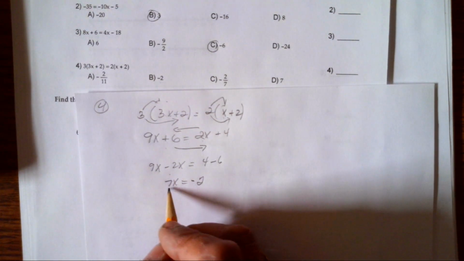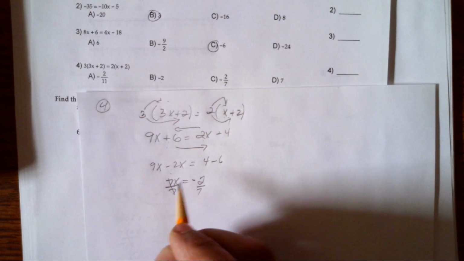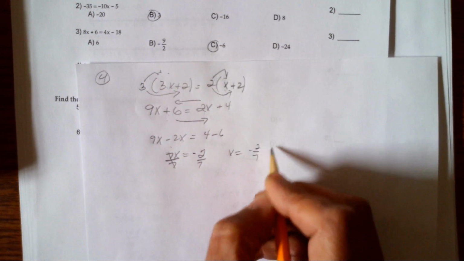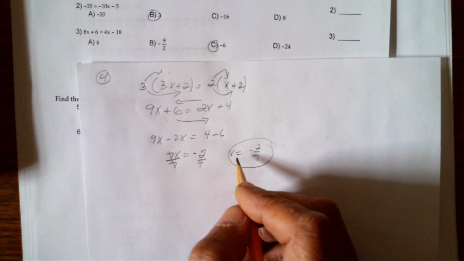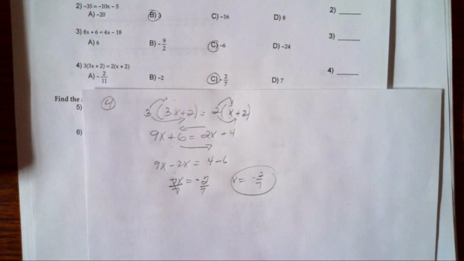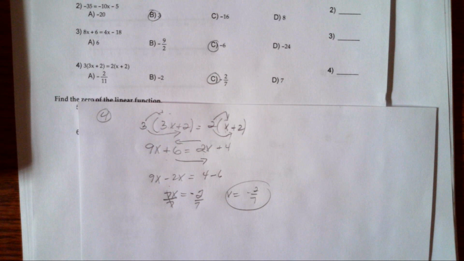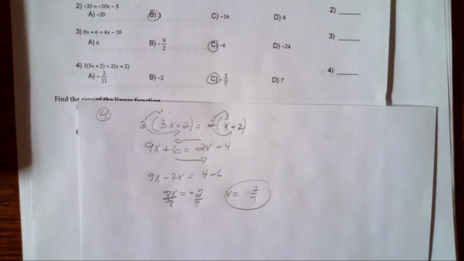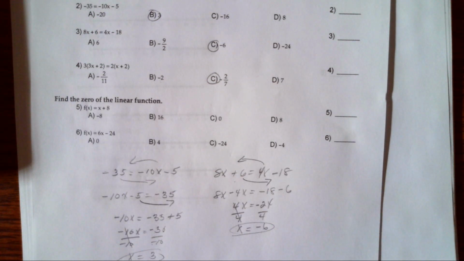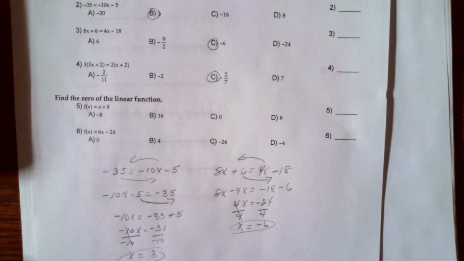And dividing both sides by a positive 7, 7s will cancel out. And there you have it, x is equal to a negative 2/7. And this is number 4, and it looks like letter C. To check that one would take a little time because it's a fraction, but I'm pretty confident, negative 2/7. So that's the first 6. Now I take that back, that's the first 4.